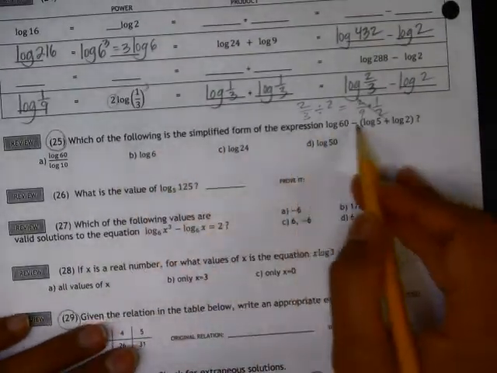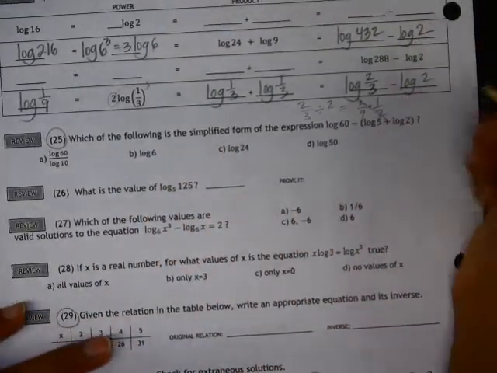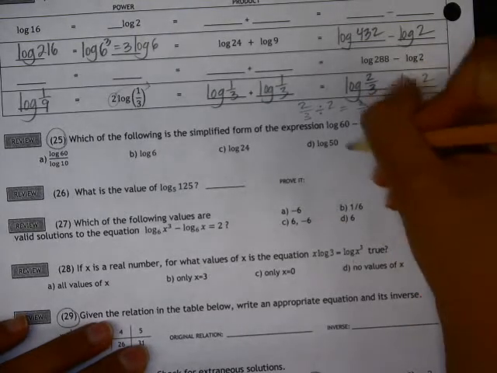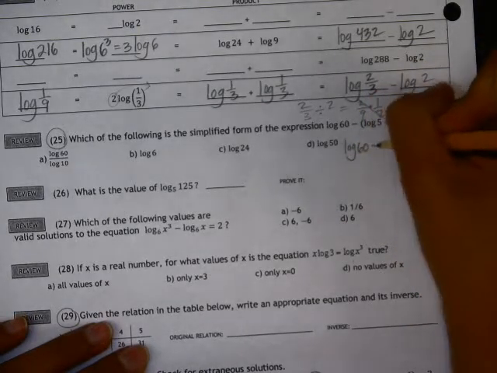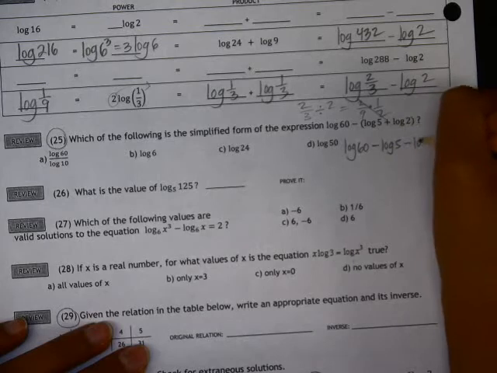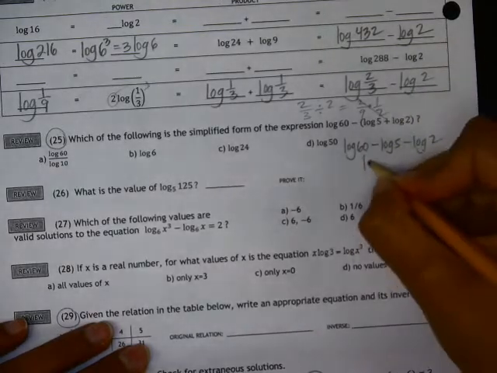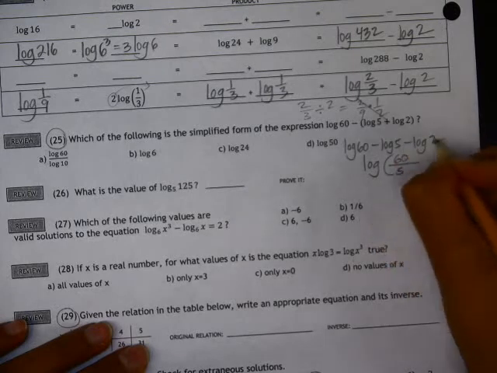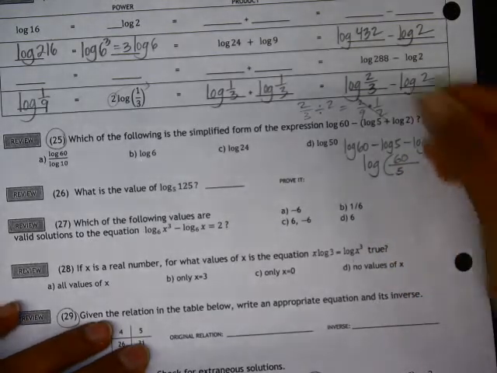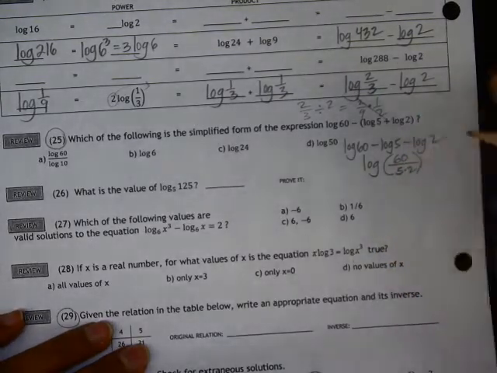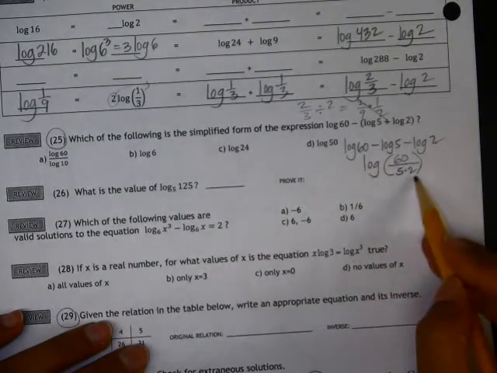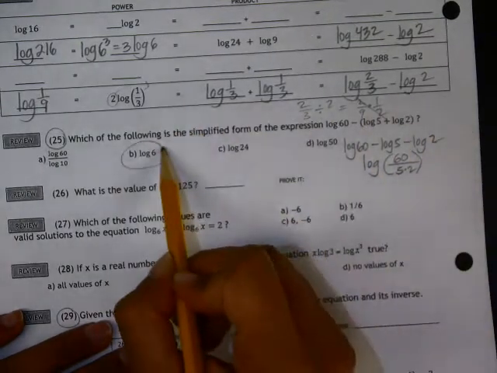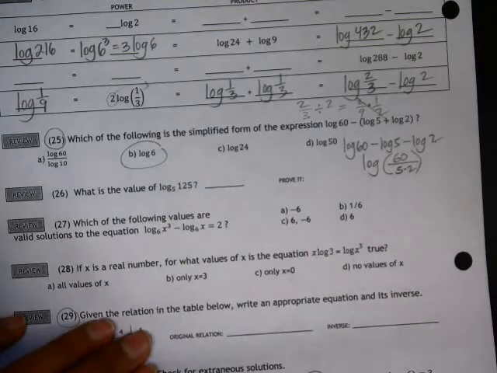Number 25 is multiple choice, which would be the simplified form of this expression. We're going to use our properties here. This negative gets distributed to both the log 5 and the log 2. So when we condense this log, we have 60, we need to divide by 5, and we need to divide by 2. So the 2 is also going to go down here. So we end up with log 60 divided by 10, which is 6. So B, log 6 would be our answer.